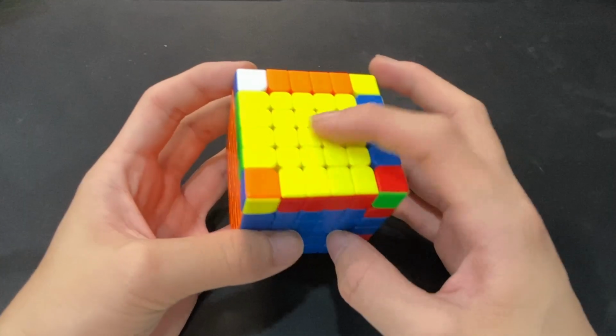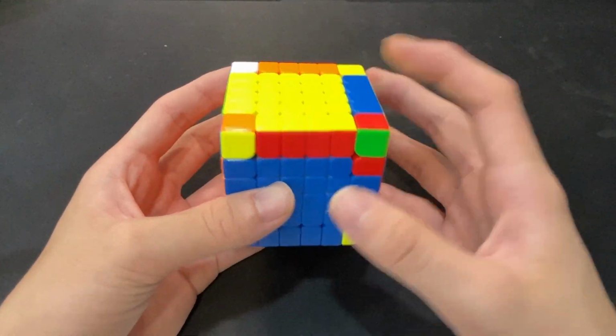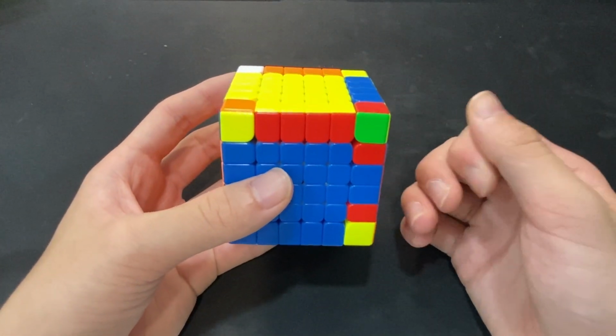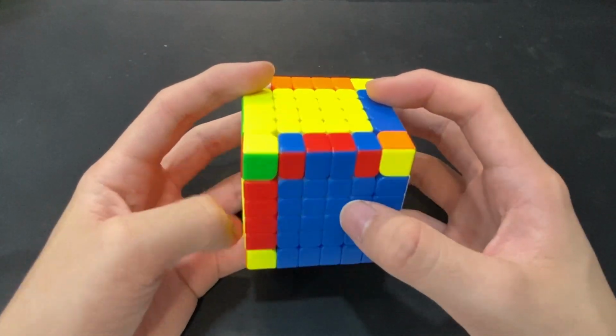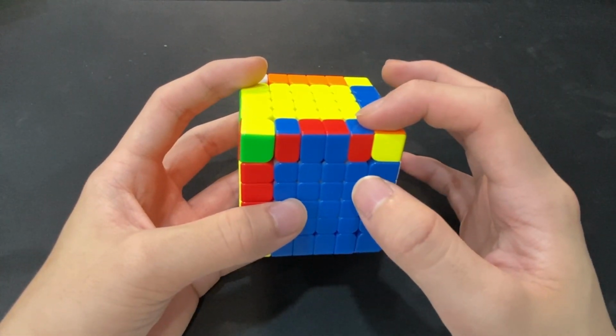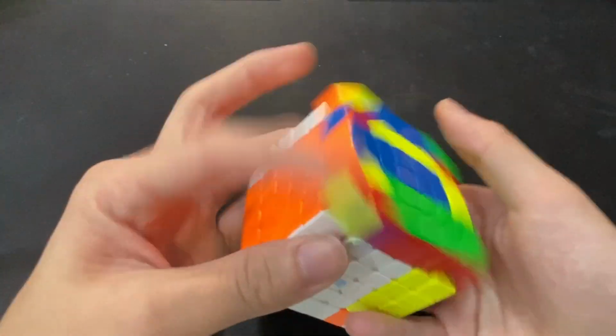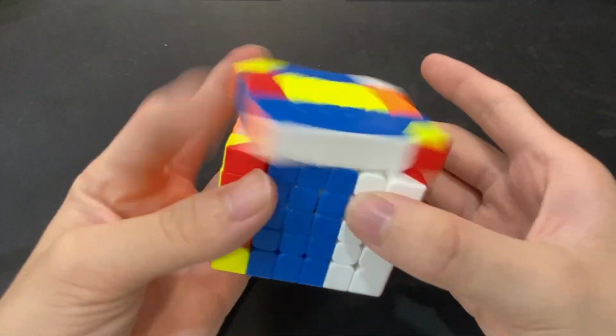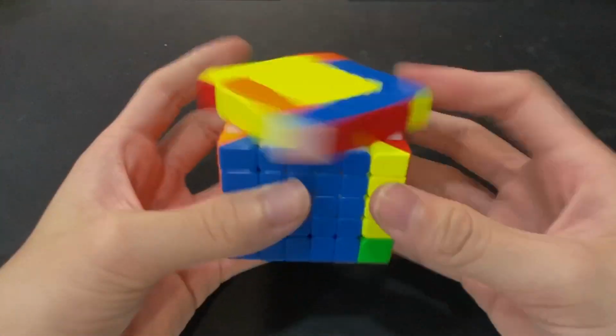Now we take a look at the EO on top. If the case is a possible case, all we have to do now is do an F prime setup, then do the outer parity. Then continue to solve normally.